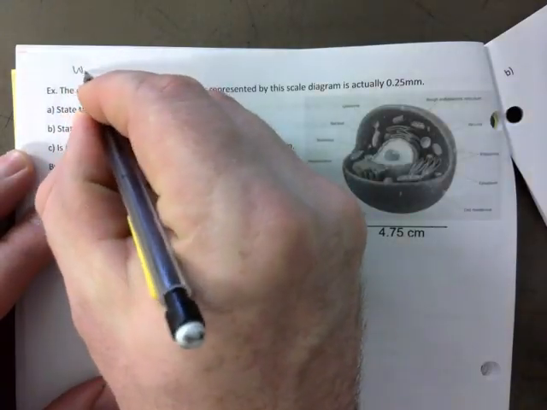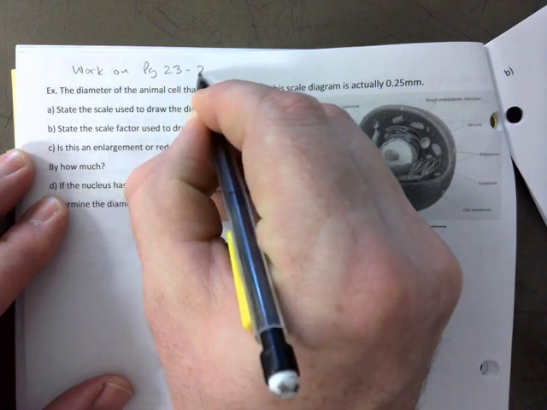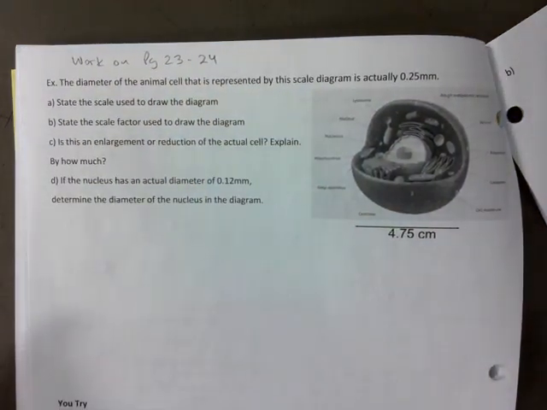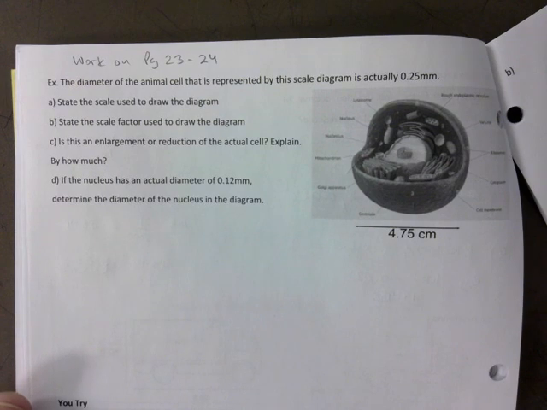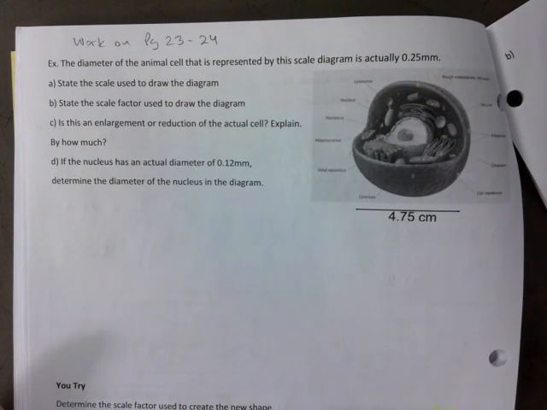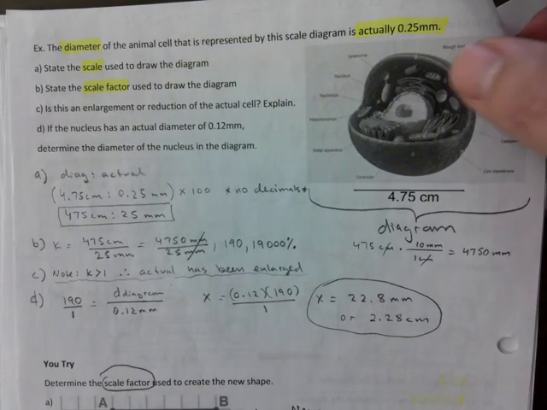Okay. Work on pages 23 to 24. I might post the key if I have it scanned. If not, I'll have it up here a bit later. And if you need help, I'll circulate and give you a hand. Okay, let's go back to page 23.